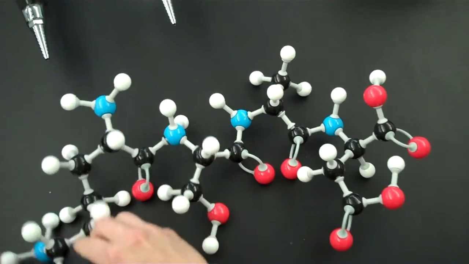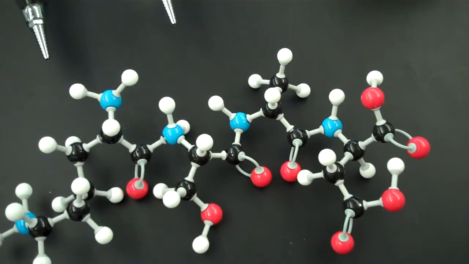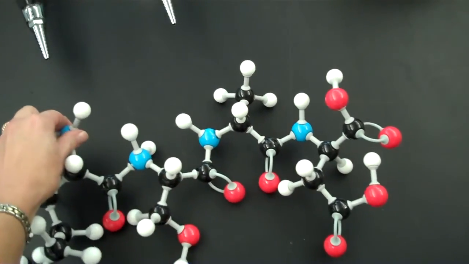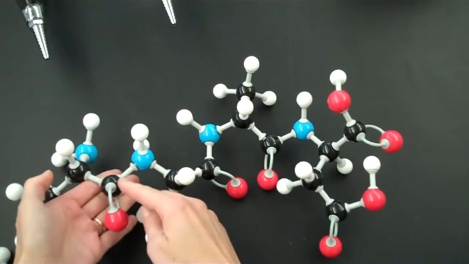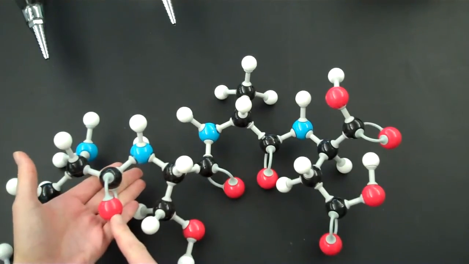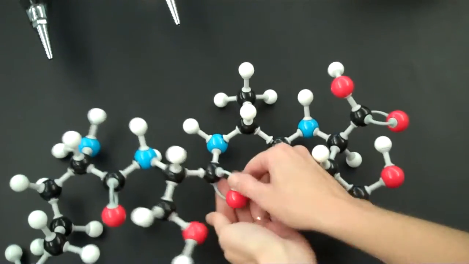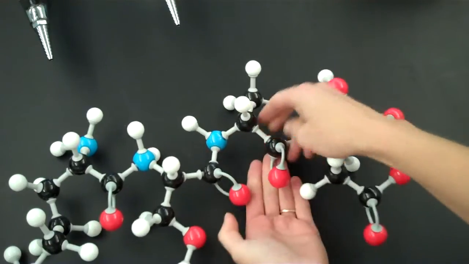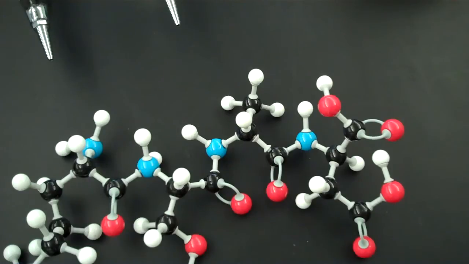Okay, the next thing that you can check is what's attached to the various atoms in the backbone. So if we start after that first amino group and we go NCC, from that second carbon you should see a double bond to an oxygen. And then NCC, you should see a double bond to an oxygen. NCC, and see the double bond to an oxygen.